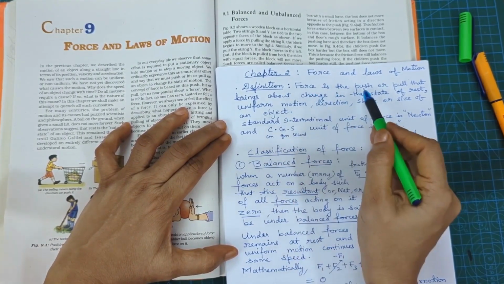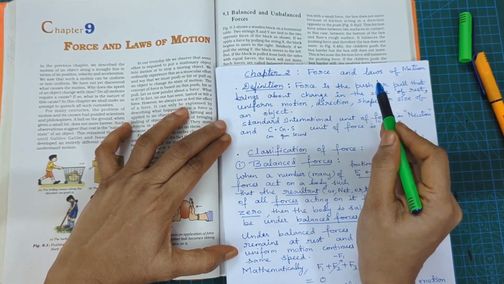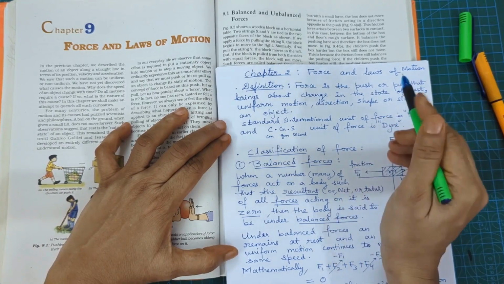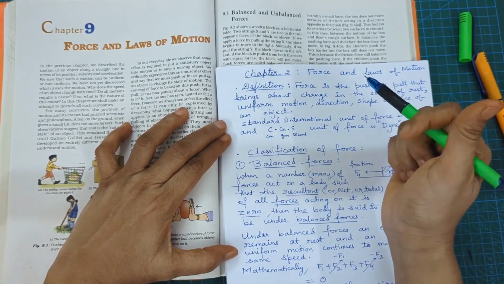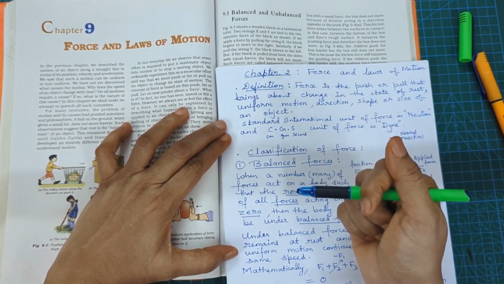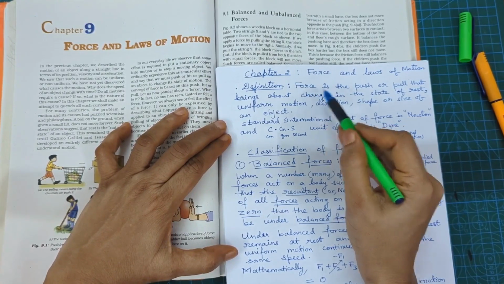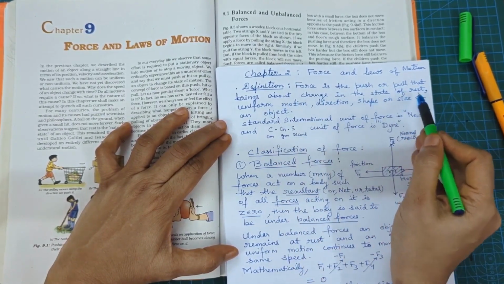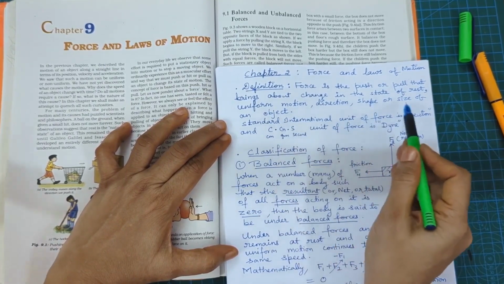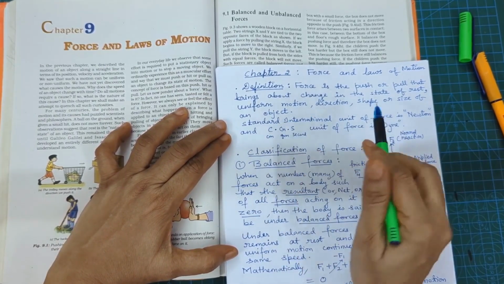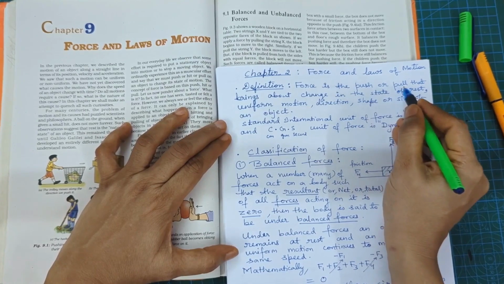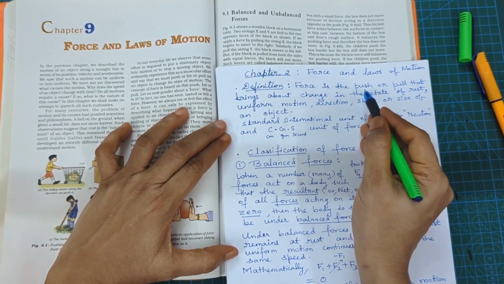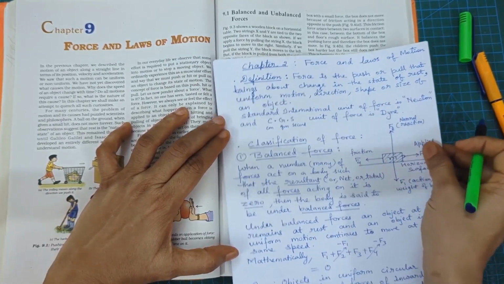So force is actually a kind of push. Push means we talk about a direction, that means this much amount in a particular direction. Pull means this much quantity in another direction. So force is a push or pull that brings about change in the state of rest, uniform motion, direction, shape or size of an object. Clearly from the words push and pull, it is understood that force is a vector quantity. It has got magnitude as well as direction.